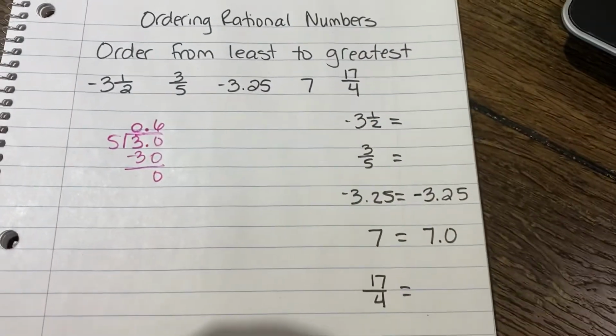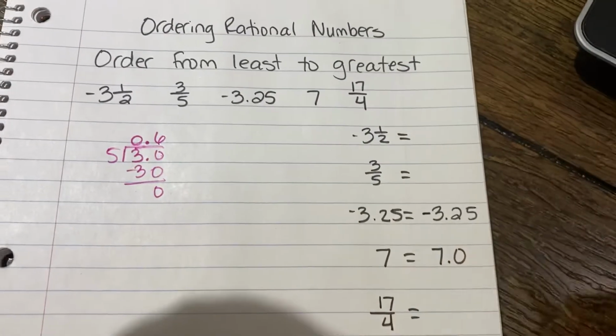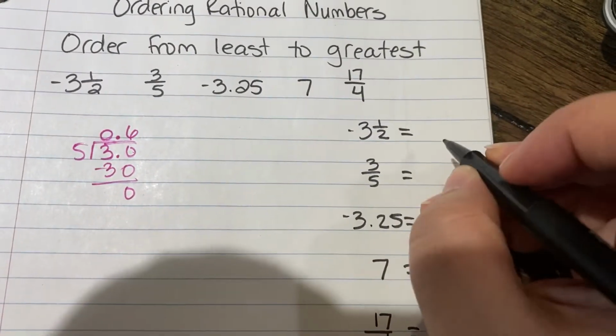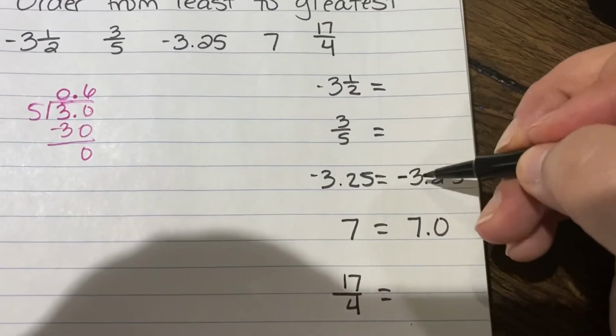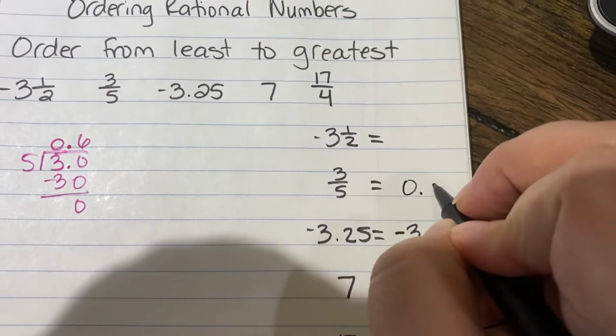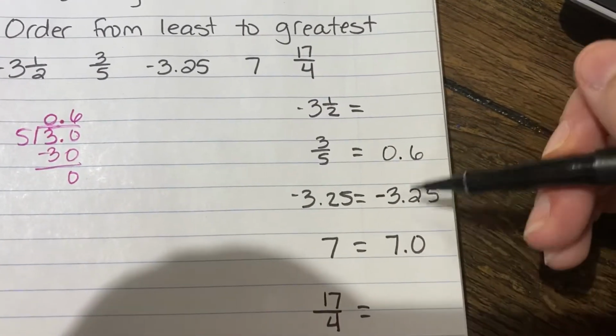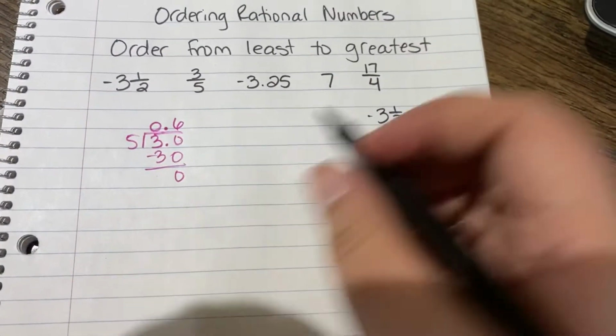So 0.6. So that was 3/5. So right here, I'm going to stick with black because my pink marker is going out. 0.6. So again, I'm going to line them up here. 0.6. So everything's lined up. All right, so that one's done.